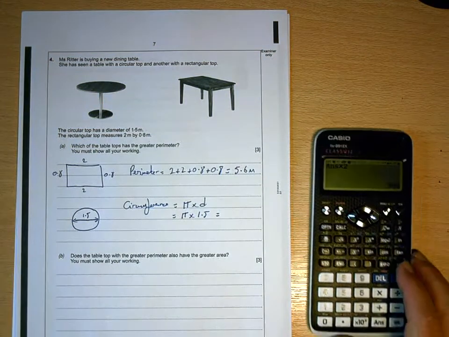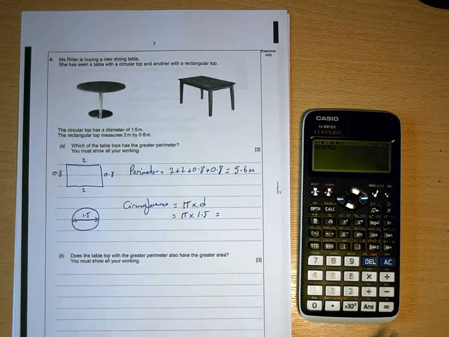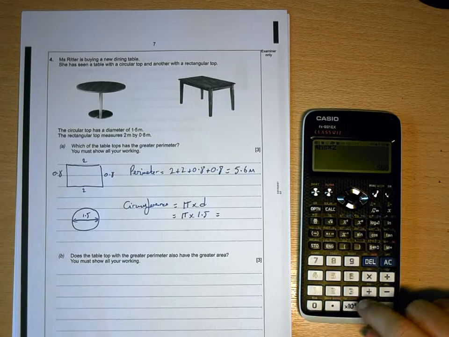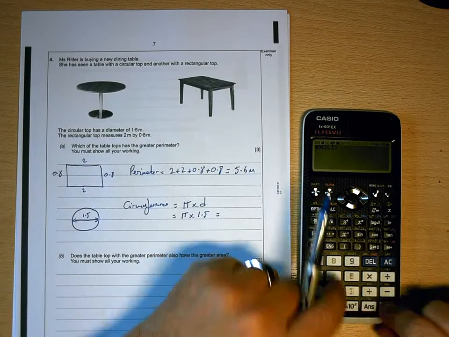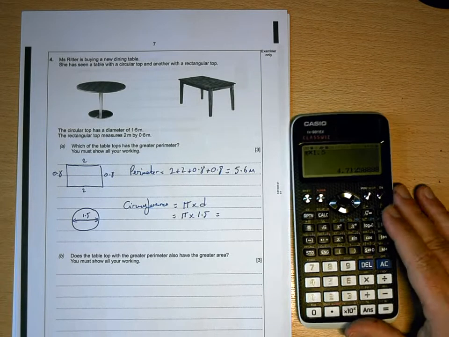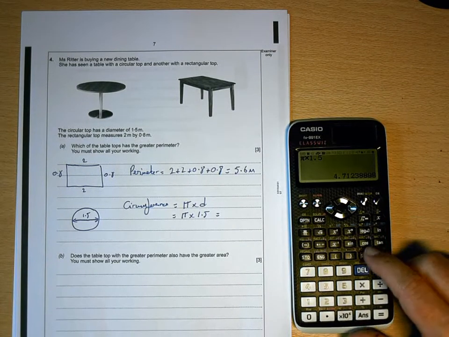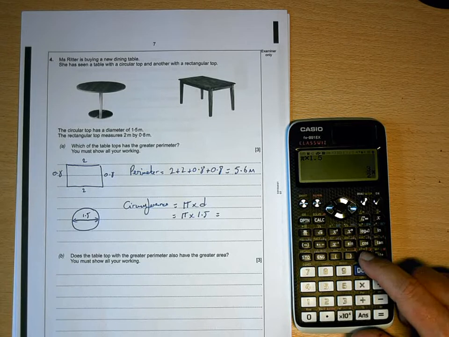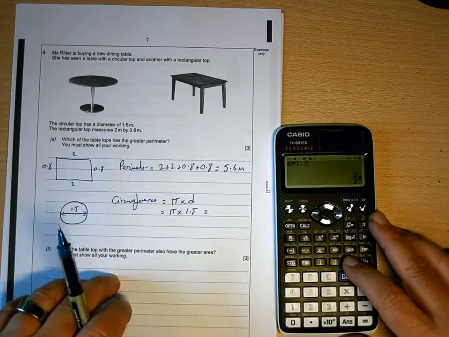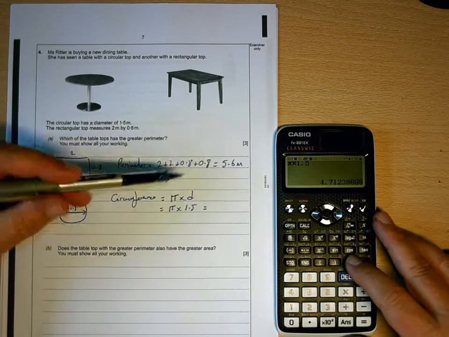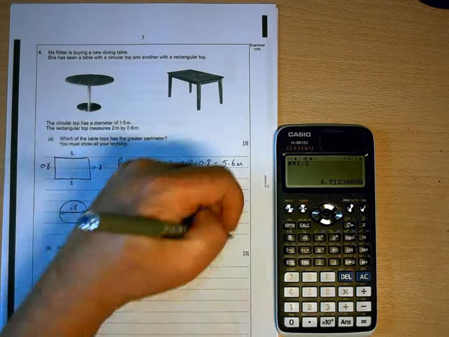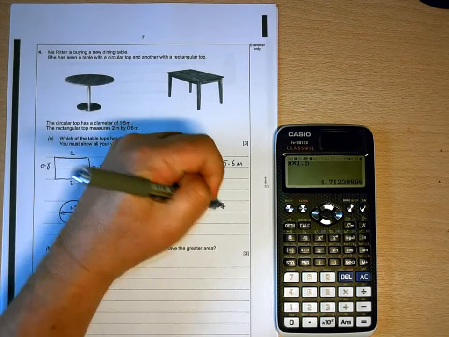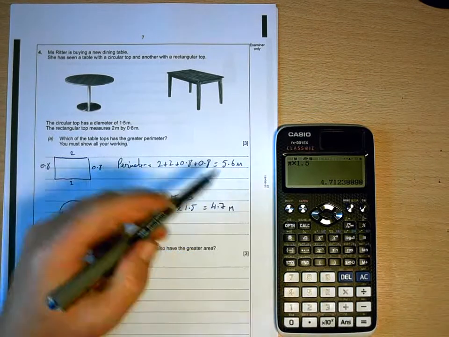On your calculator you've got a pi button, which is, mine is above that times 10 to the x. So you just need to be sure where that is with yours. So I'm going to do shift times 1.5 equals, now mine works it out automatically as a decimal, yours might write it like 3 over 2 pi or something like that. We need it as a decimal because we want to compare it with that. So 4.7 meters will do, because that wants to 1 decimal place.